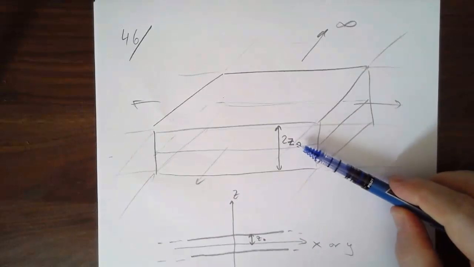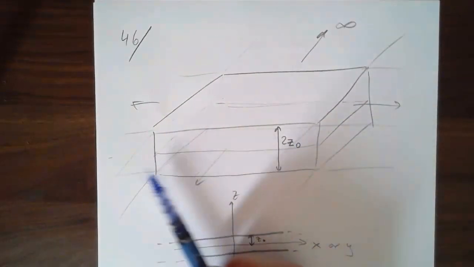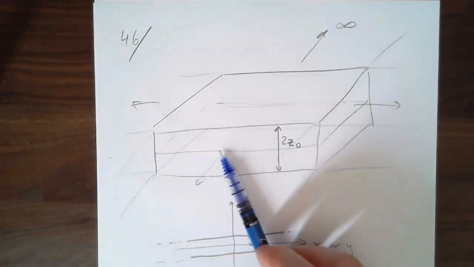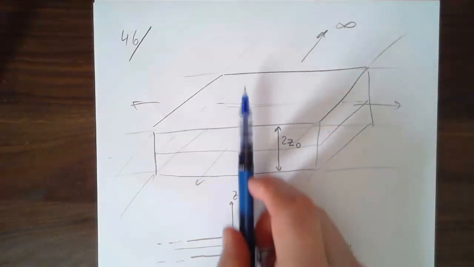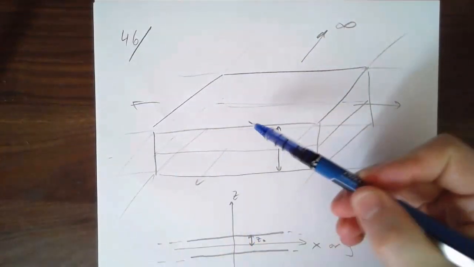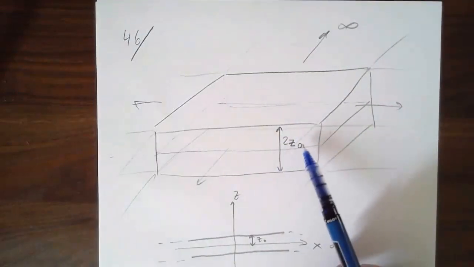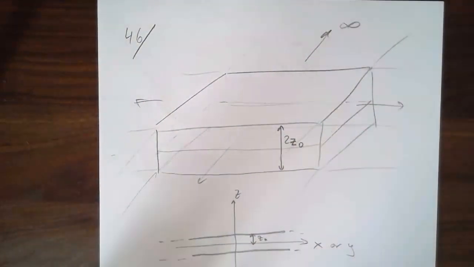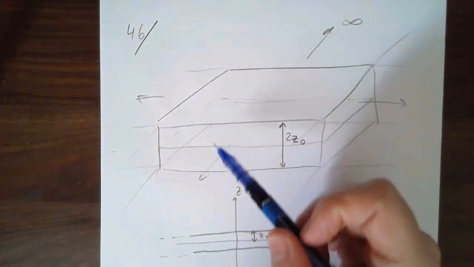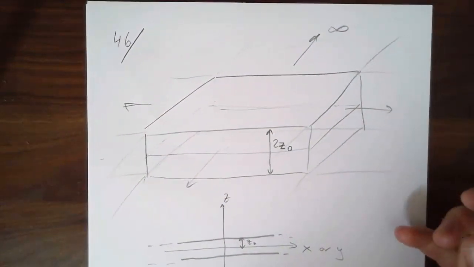And the thickness is given by 2z0. The 2 is probably just to allow us to say, look, we're going to take our z equals 0, the z-axis being vertical here, our z0 in the middle, and then we go z0 above and z0 below. And that is the thickness of it. And then what we are told is that it has a uniform volume charge density.